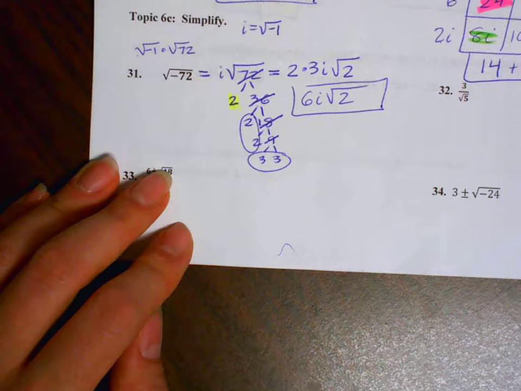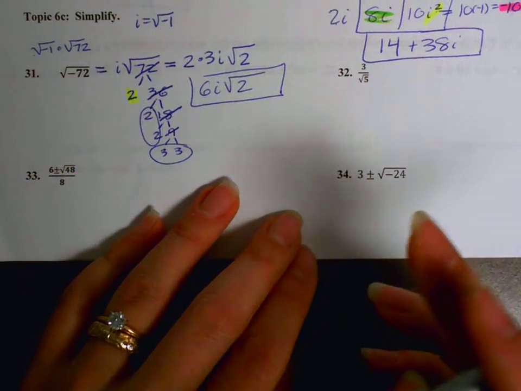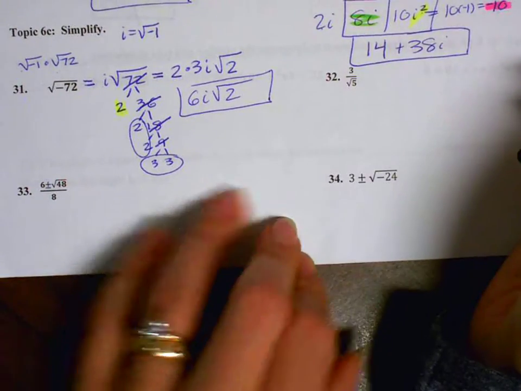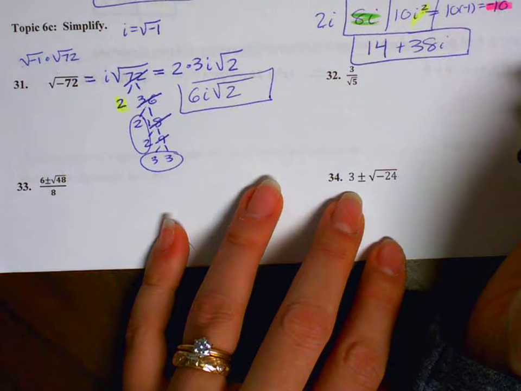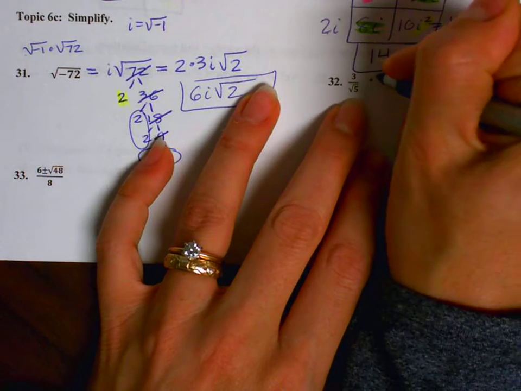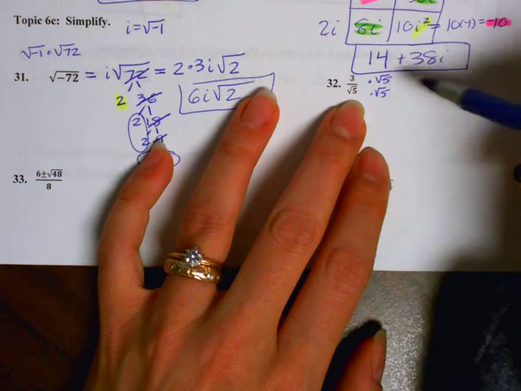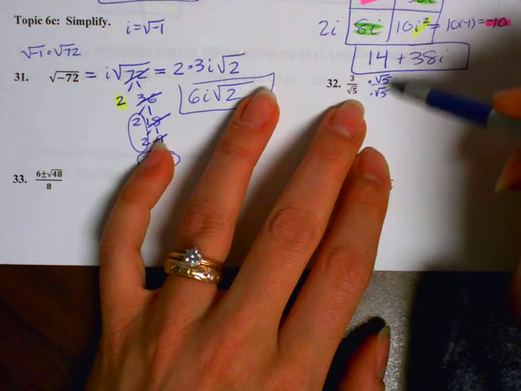All right, so now number 32. The problem with number 32 is that I have a radical on the bottom. So we are not allowed to have radicals in the denominator. The way to get rid of this is to multiply the top and bottom by that radical on the bottom, because what this is doing is just multiplying it by 1.